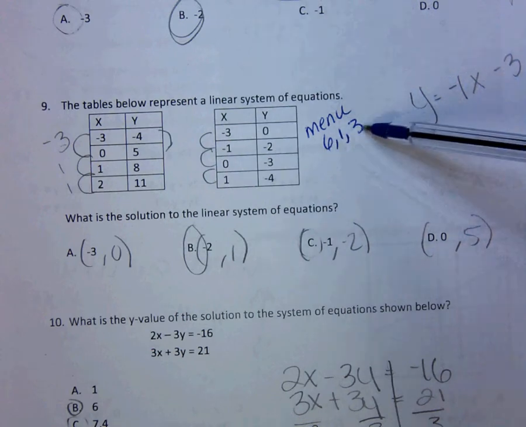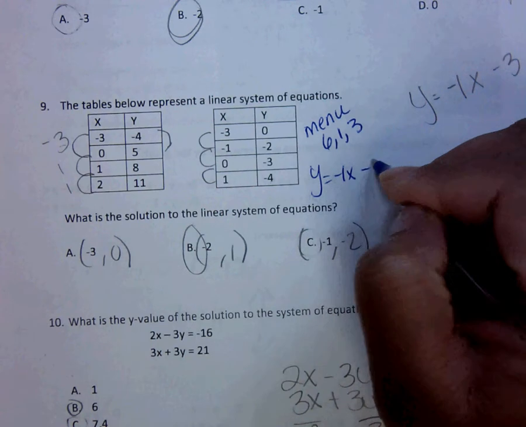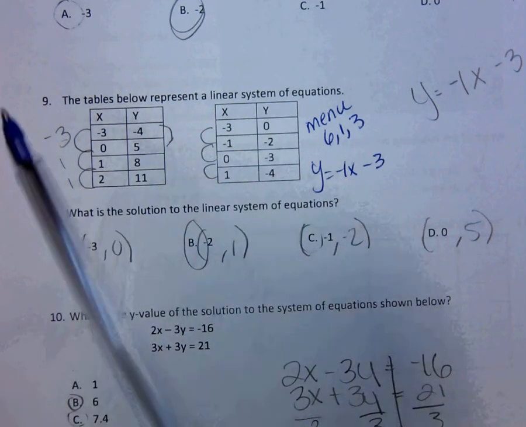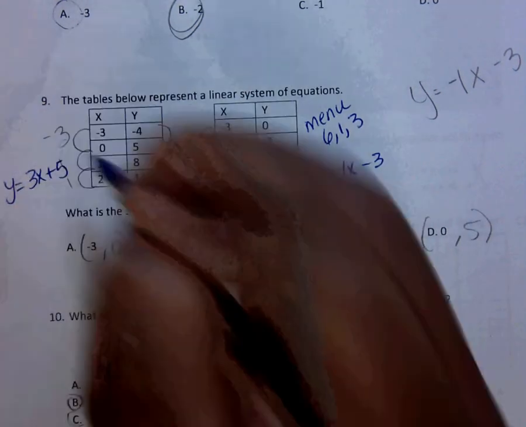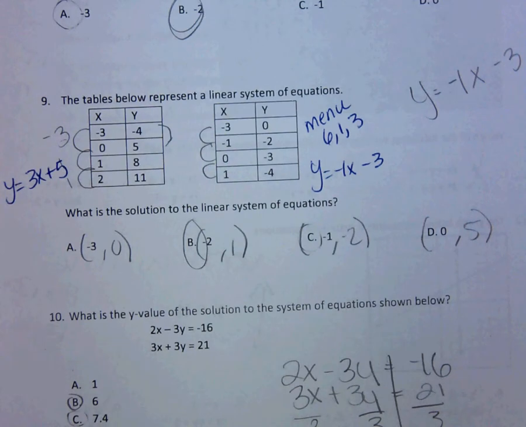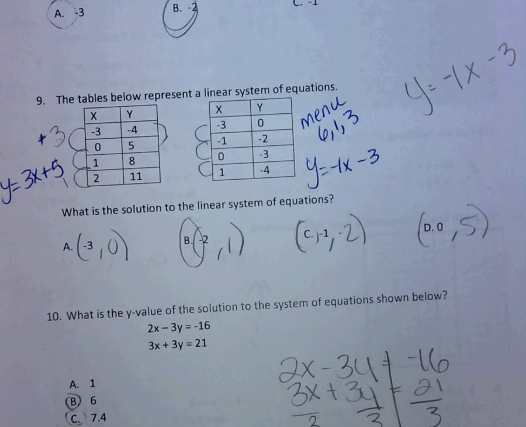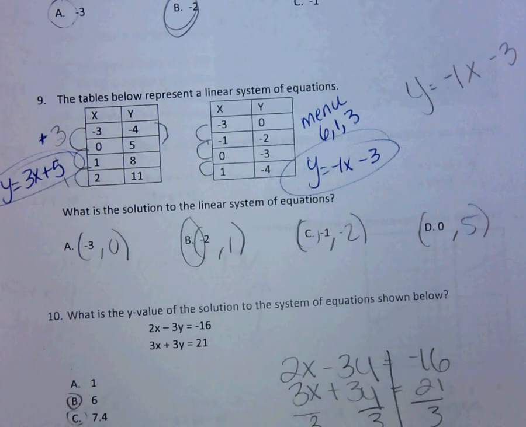Menu 613 gave us the equation for this, and it was y equals negative 1x minus 3. And then this one over here, we did it, and it was y equals 3x plus 5. So, make that a plus sign. That should have been a plus sign. Anyway, so now given these two equations, we can graph them by hand and see where they cross. Or we could tell the calculator to do it.